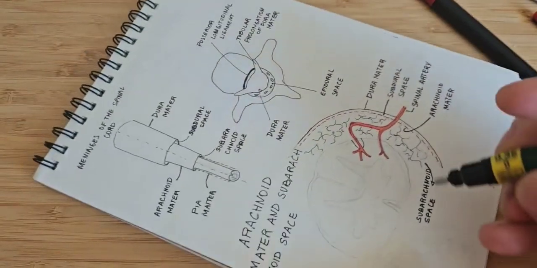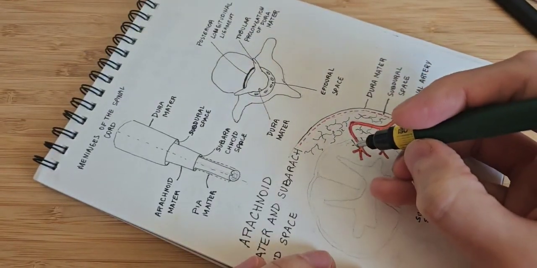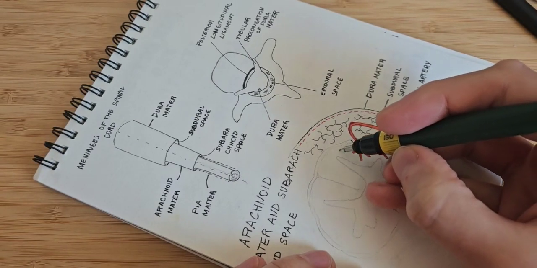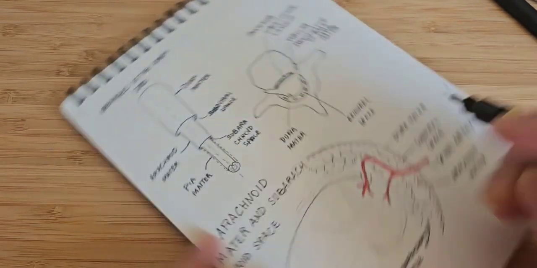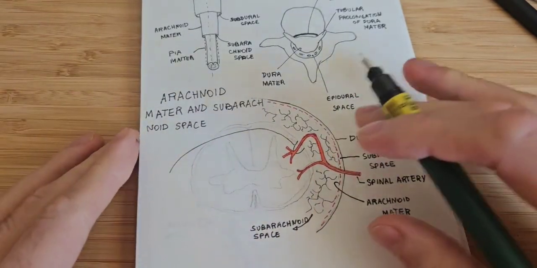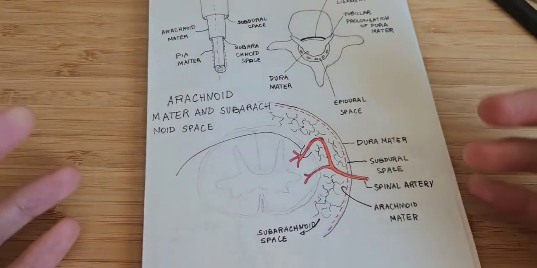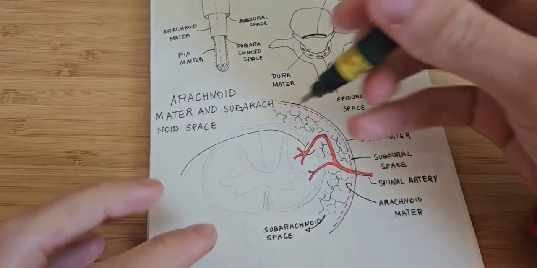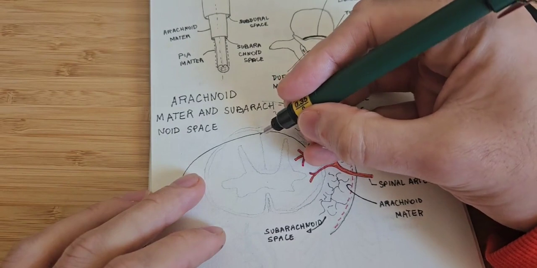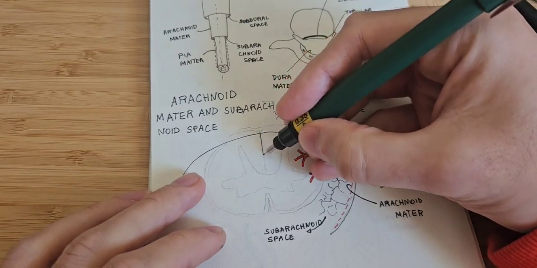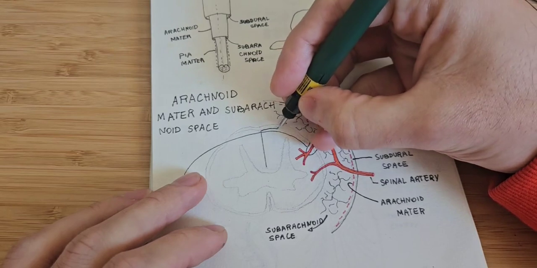Now let me see how I'm going to label this part, because I don't want to do it like this. It's not the best way to label an anatomical structure, because it might be confused, having a line crossing over the drawing. So let me finish the rest of the drawing. Okay, here we have the spinal cord.